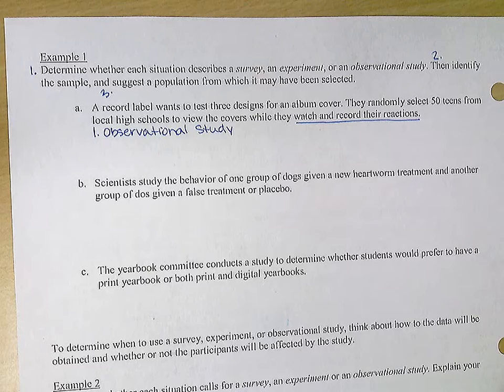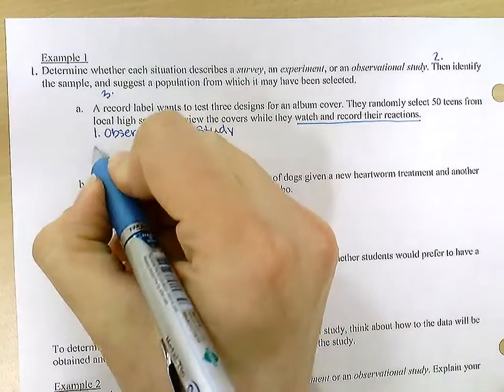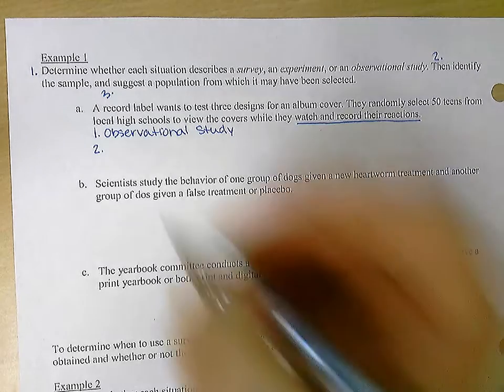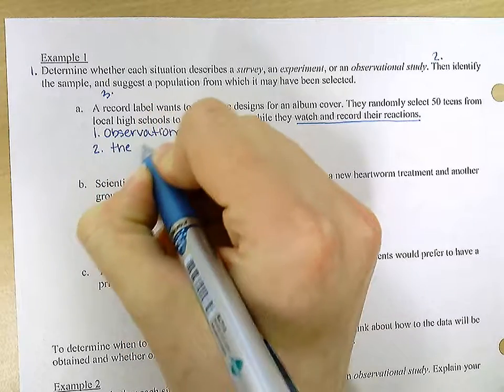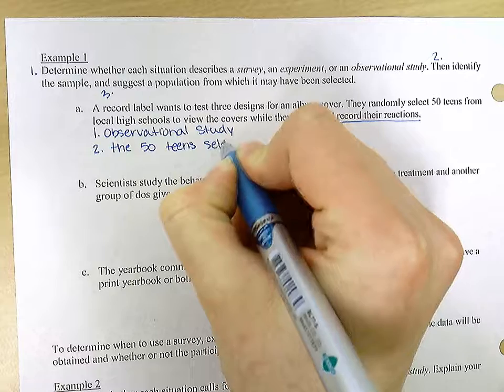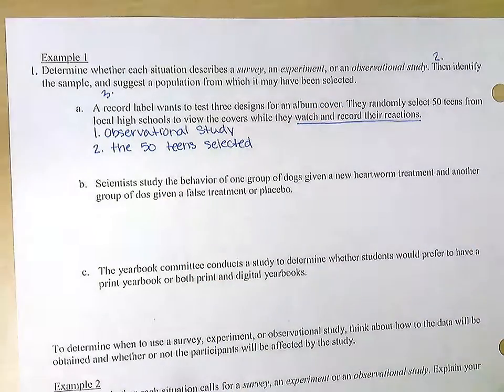Okay, so that was the first thing we needed. The second thing we needed is to identify the sample. So what was the sample in this given problem? The sample that they're observing. Who are they observing? The 50 teens selected is the sample.